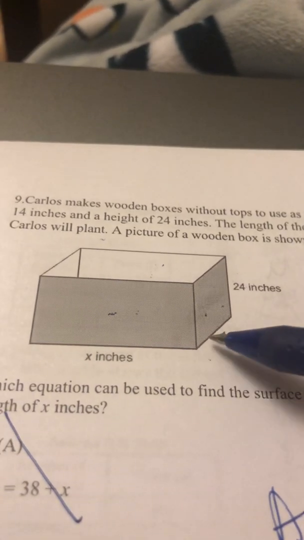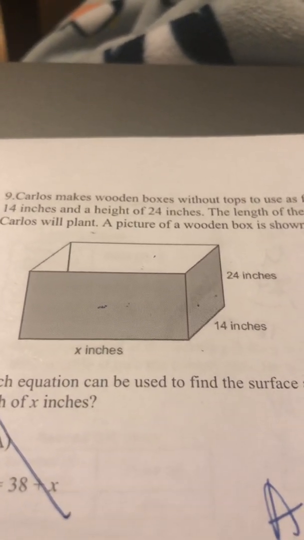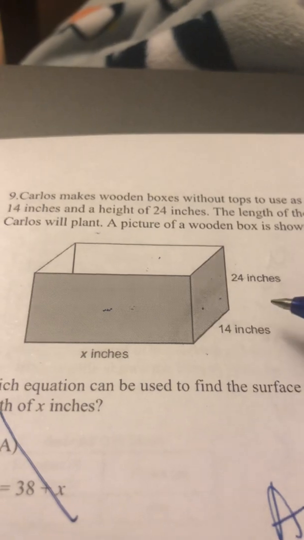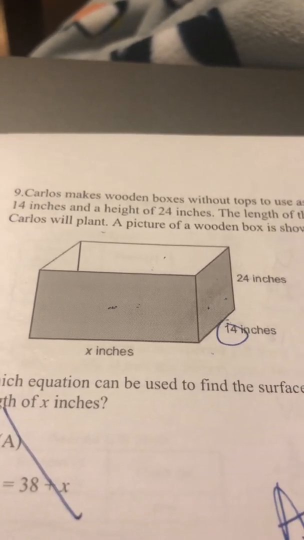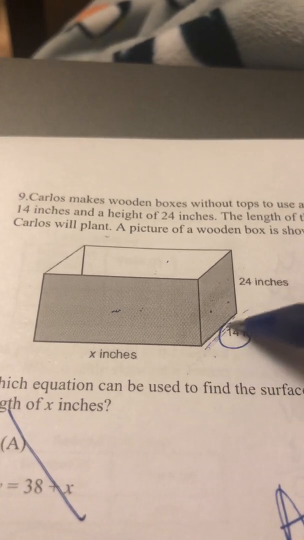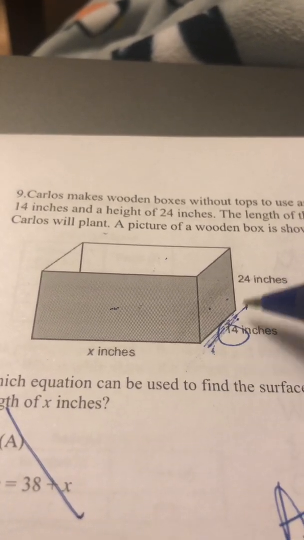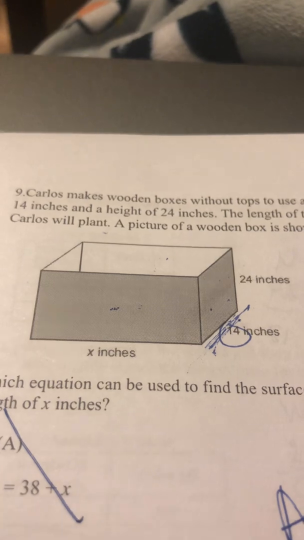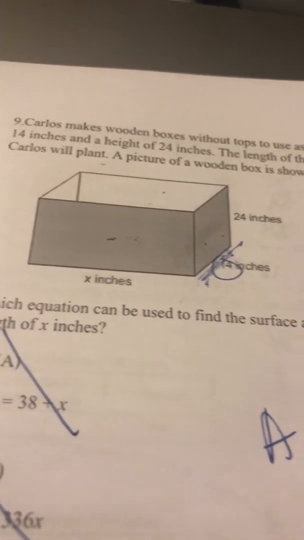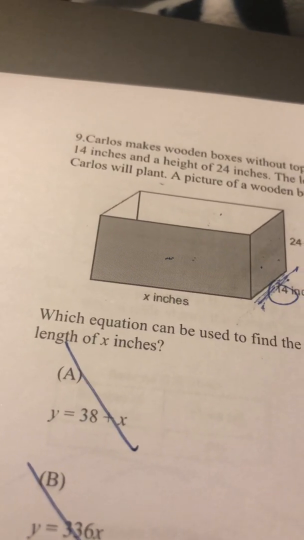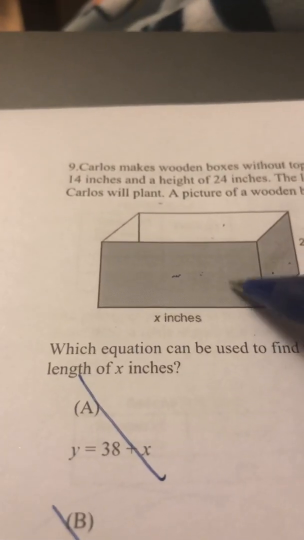Now, I'm going to talk about the bottom, the underneath, what it's sitting on. If you think about that, you're going to multiply X by 14 for that one, right? Because that's going back this way. It's sitting on that. So that's going to be 14X for the bottom part. Okay, so that part is done. Now let's look at the front.